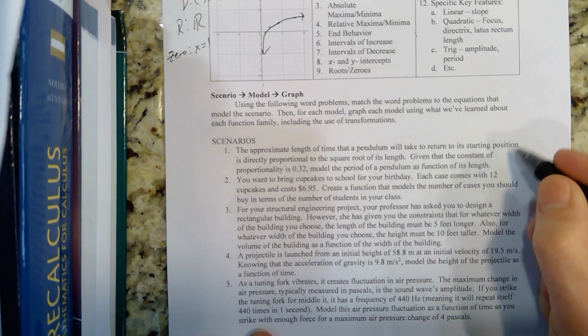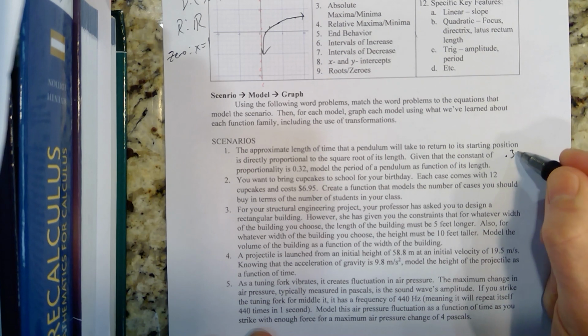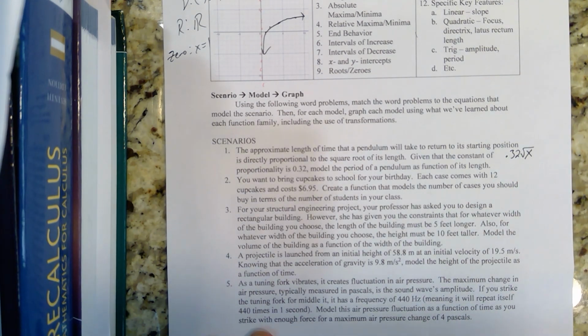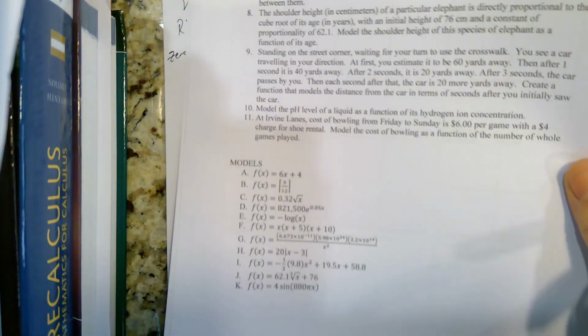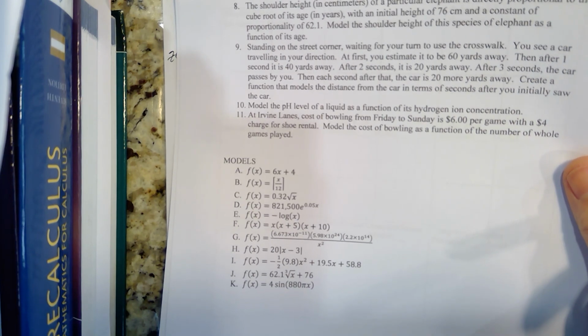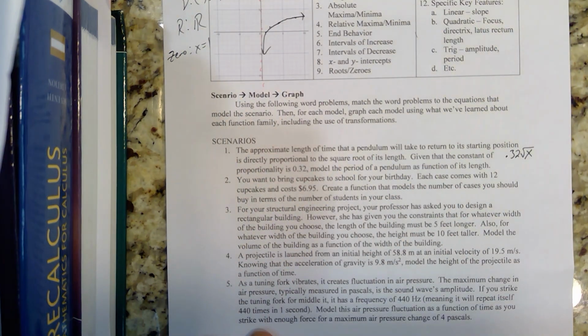So that tells me 0.32 times the square root of the length. I'm just going to use x because if you look forward, our choices are all using x as our variable. Okay, so there's that one.